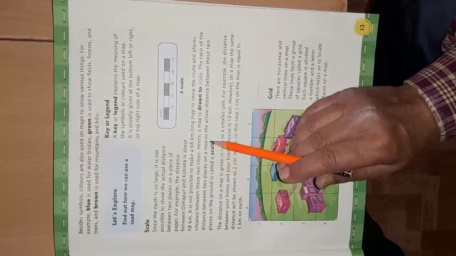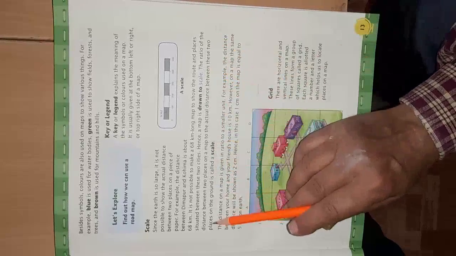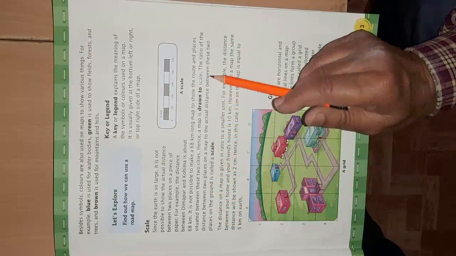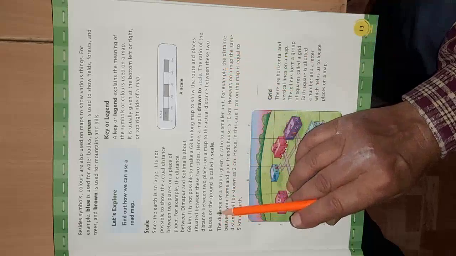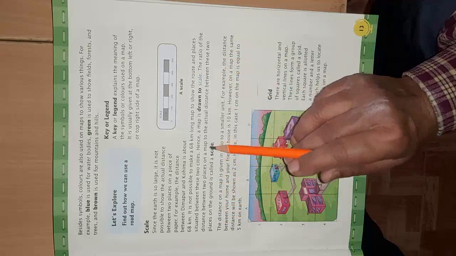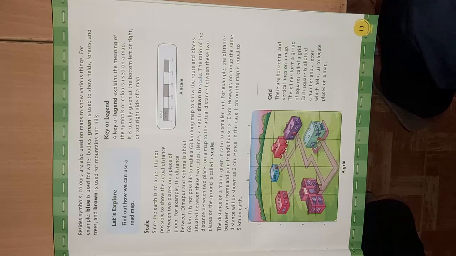The ratio of the distances between two places on a map to the actual distance between these two places on the ground is called a scale. Scale is very important. Without scale you cannot draw a proper map. That map will not be accurate. Accurate maps are drawn to scale.